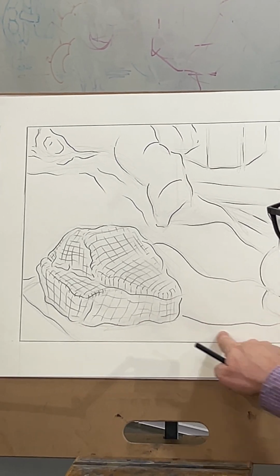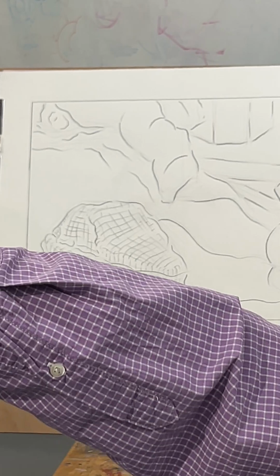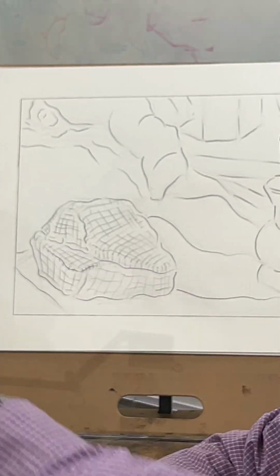So what would you say about this fold in the drapery here? The drapery.